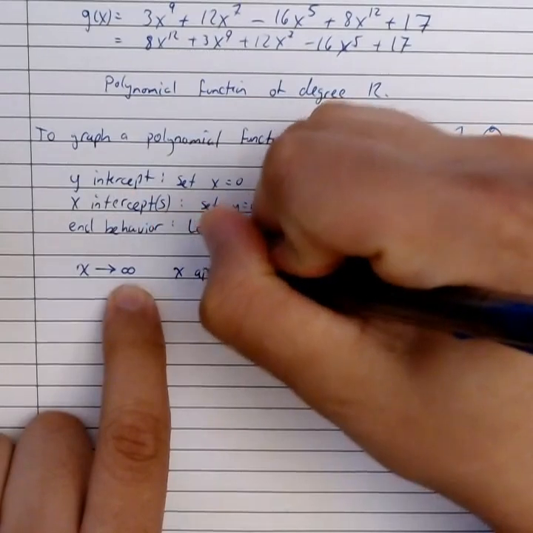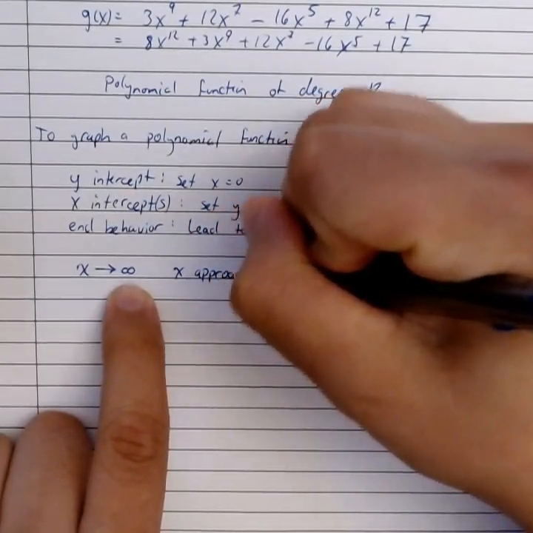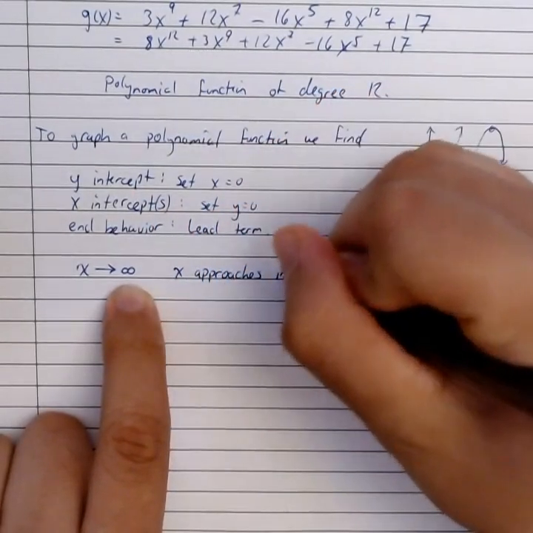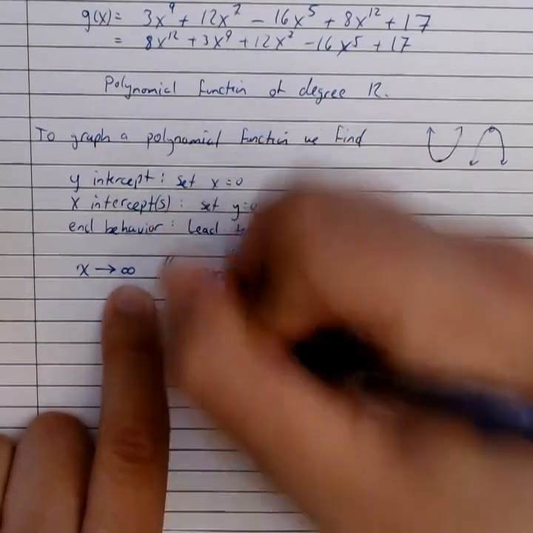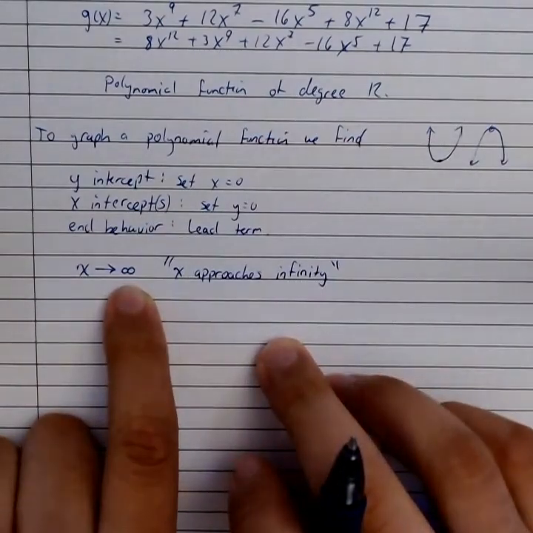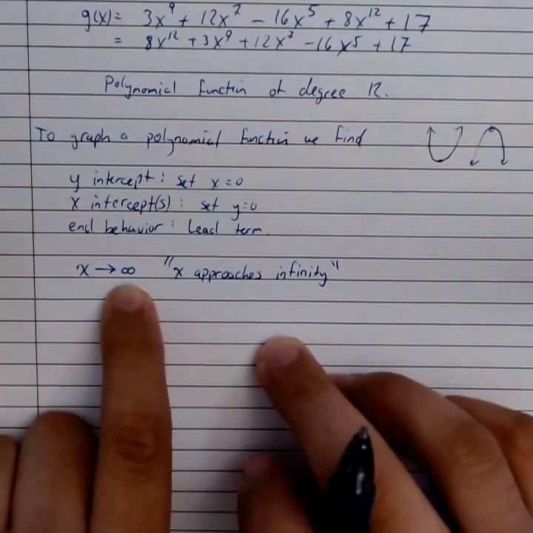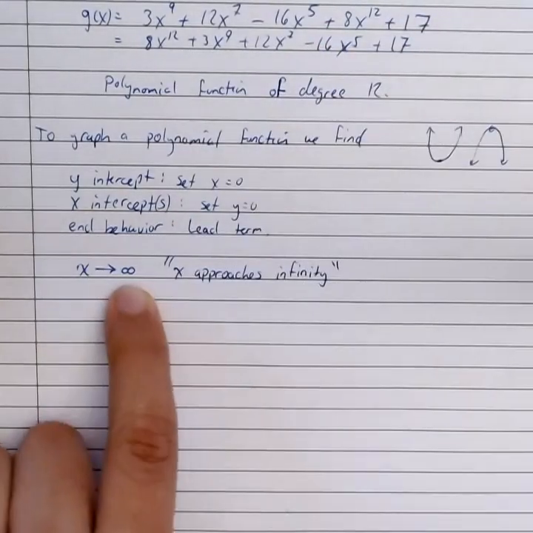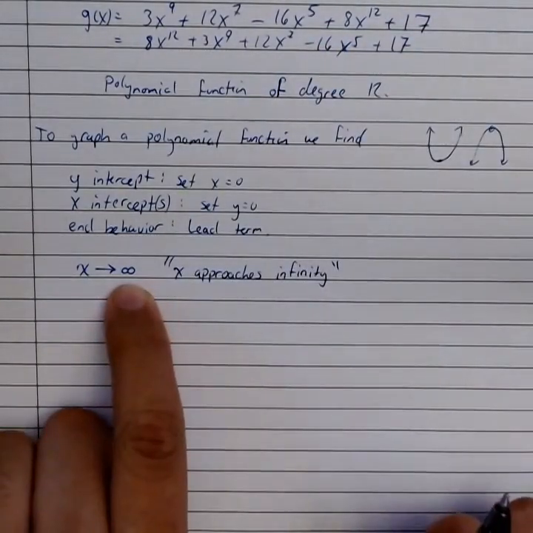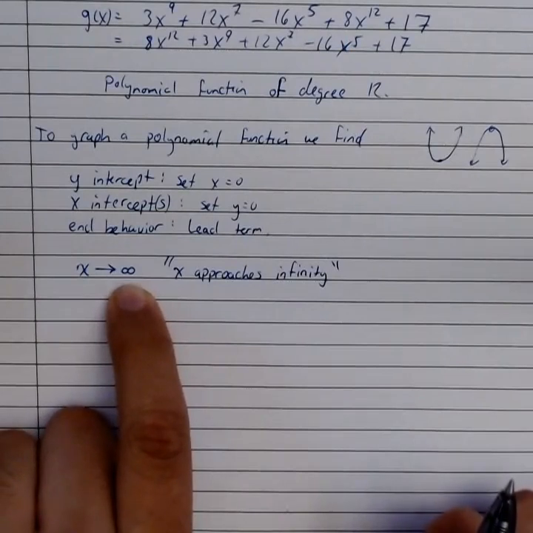x approaches infinity. Now, obviously, x can never be infinity because infinity is not a number. X can be 5, it can be 50, it can be 4 billion, it can be as big a number as I want, but it can never be infinity because infinity is not a number.